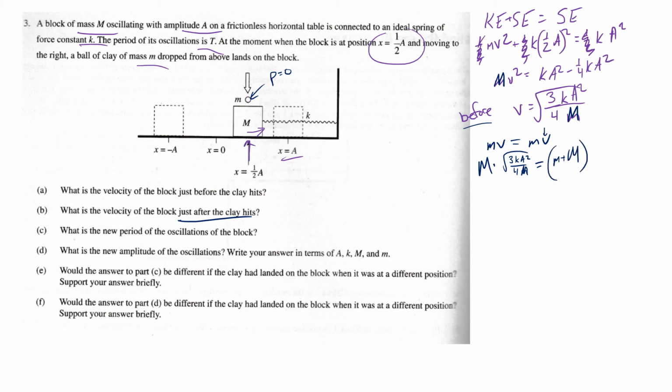V is going to be V because we're solving for that. All right, ready for it? Let's solve. So V is going to equal big M divided by little m plus big M, and then just the big square root sign after that. So 3ka squared over 4 big M. Nice. There's some simplifying you could do, but who cares, right? So this is the after velocity.